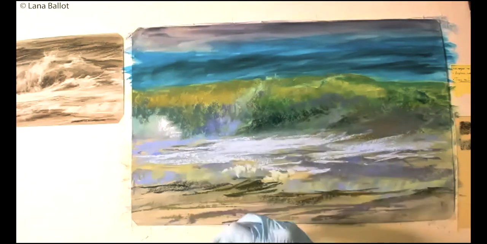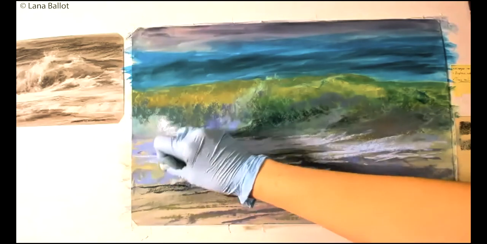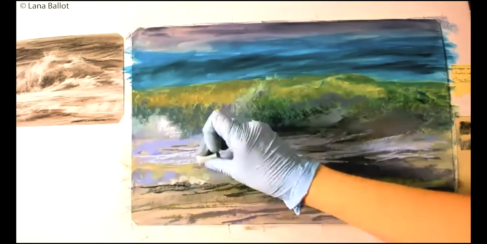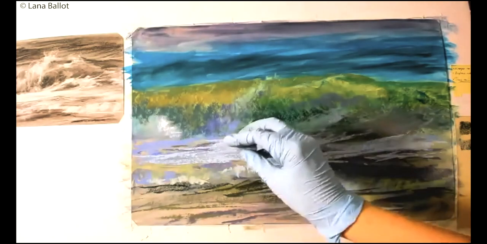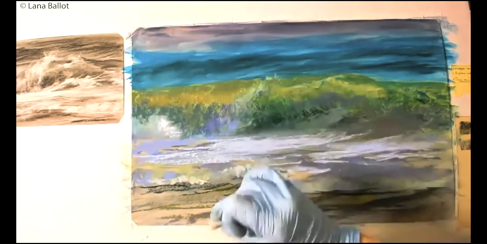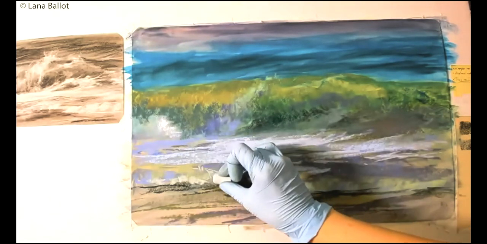So all of this, of course, should take a little bit more time to look at it more carefully, to see where it's needed, where you can just suggest it.